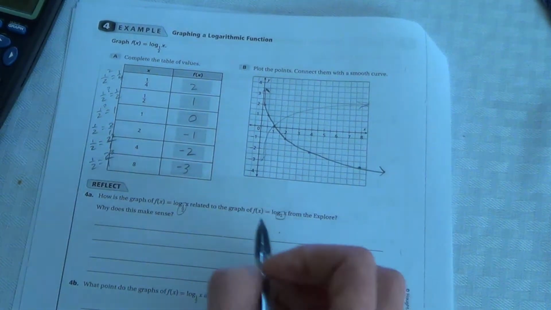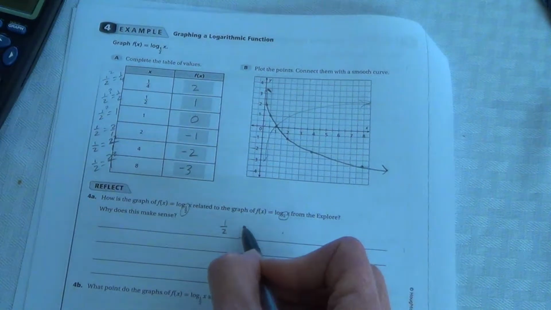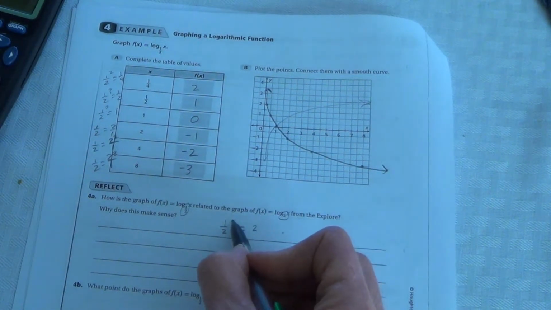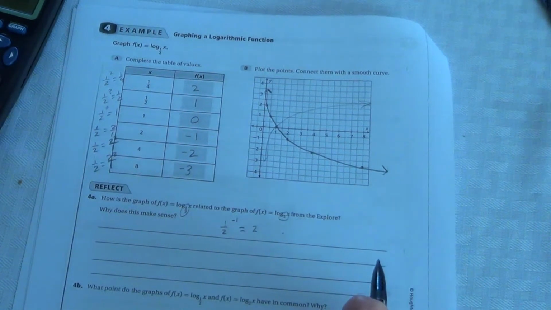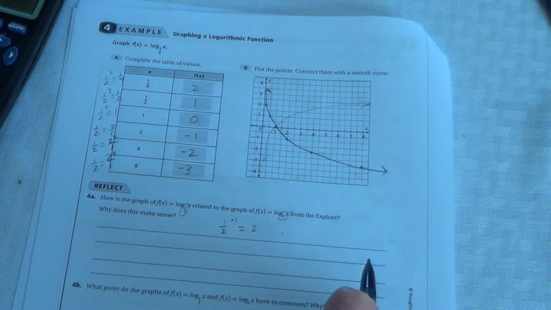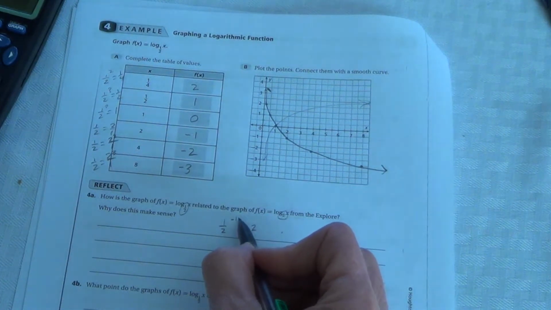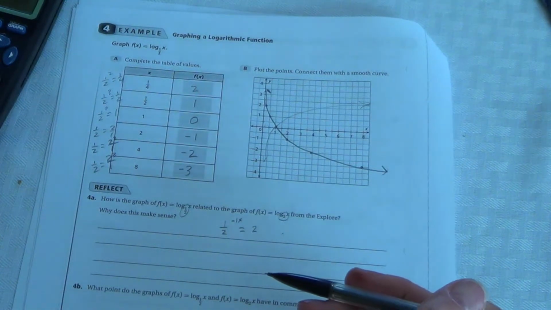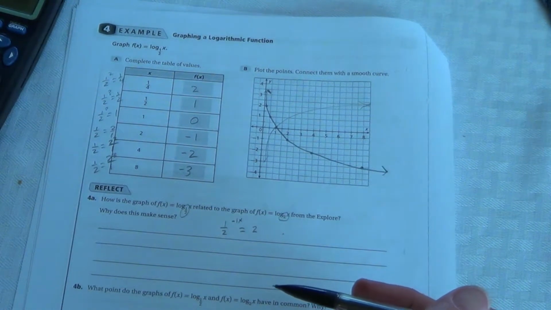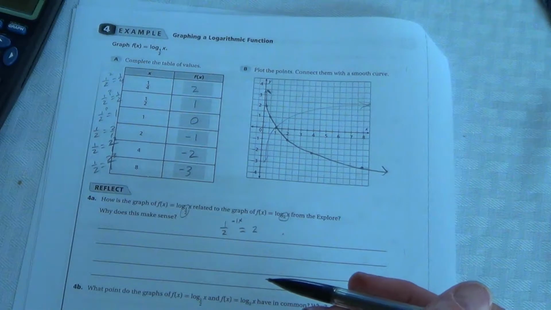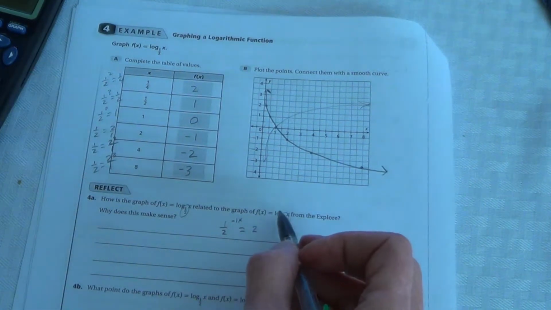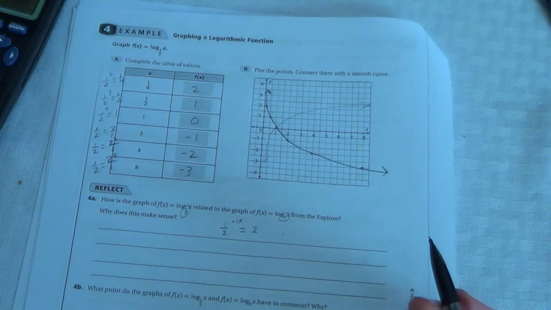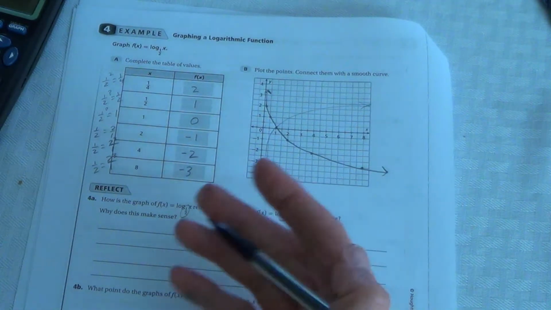1/2 and 2 are the only differences. 1/2 to what power equals 2? It's a -1, isn't it? So does that make sense, that we just flipped it over the x-axis? I hope it does. That would be a reflection across the x-axis. Either way, it's a negative exponent there to flip it.